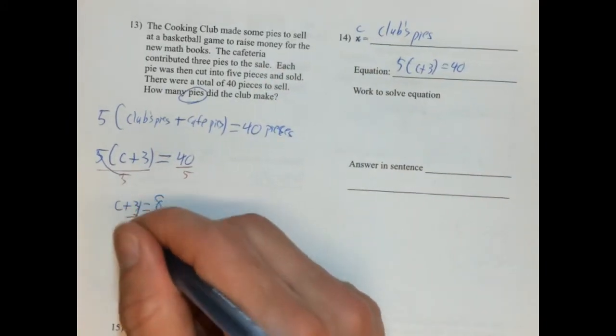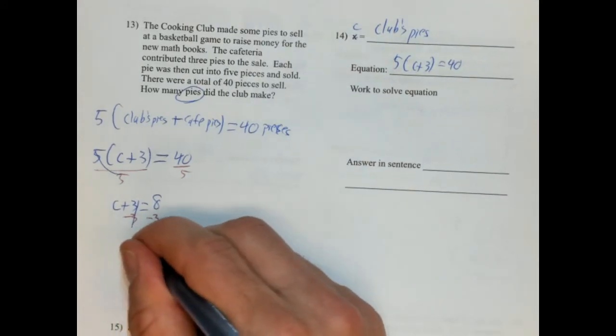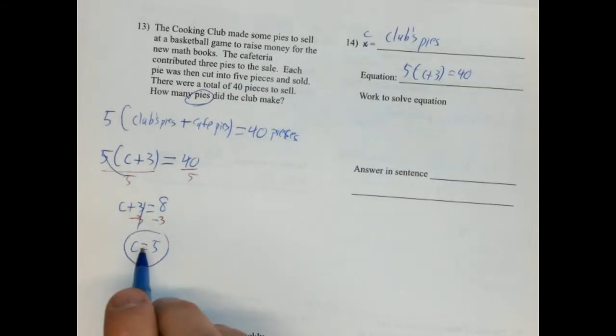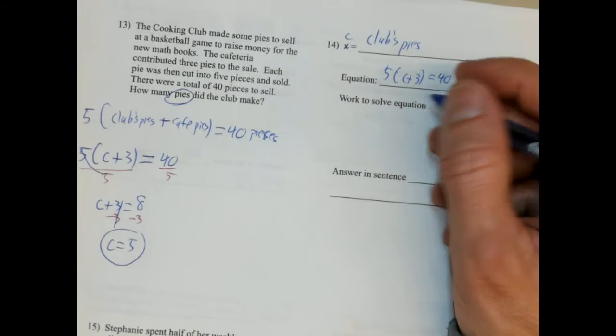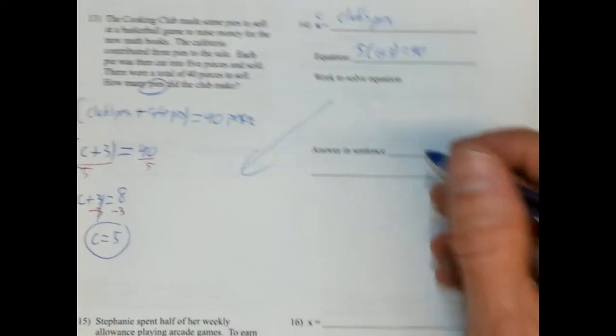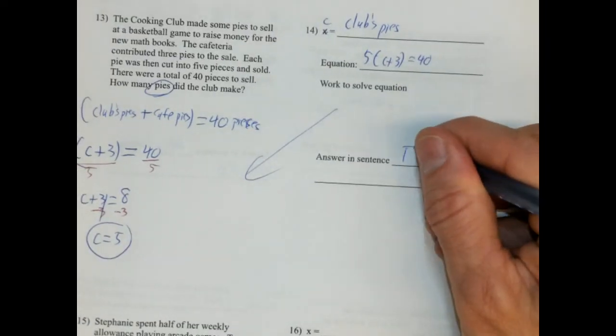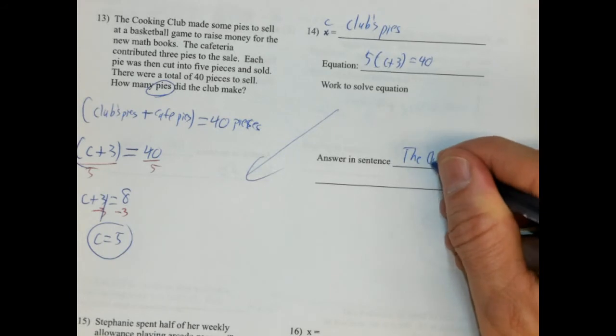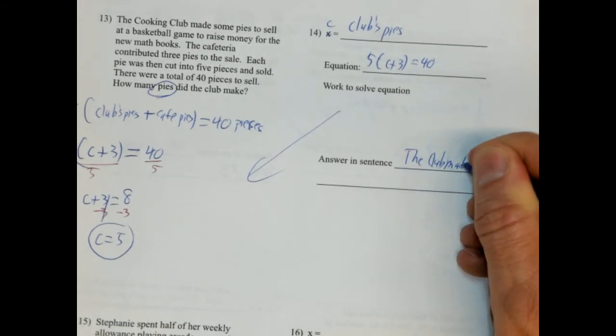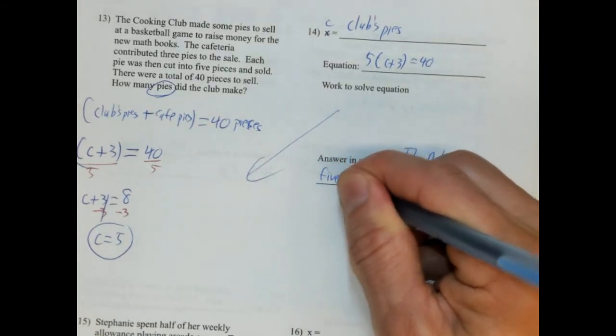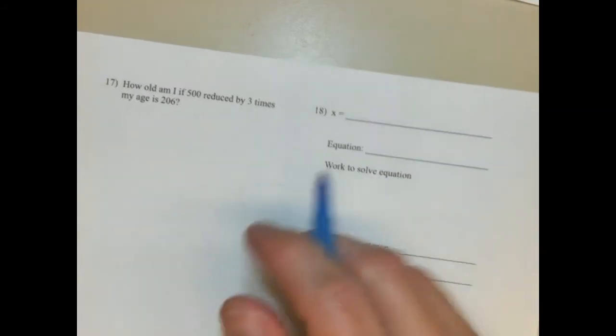You could do that, but I think this is quicker, to be honest. So the club made 5 pies. Just makes me think about pi's. Alright, so we'll do one more.